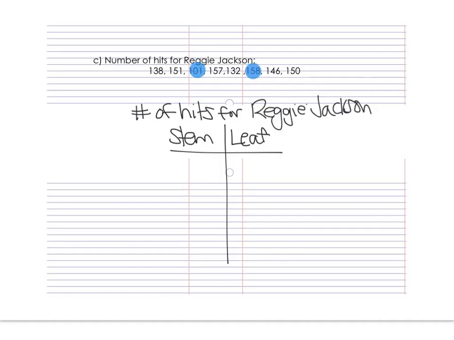So we still want to think about the place value of the last digit of the number. If I look, the last digit of every number is the ones place. So all of these I'm just going to put a dot underneath, and all of those are going to be my leaf. Everything else that does not have a dot underneath of it is going to be my stem.